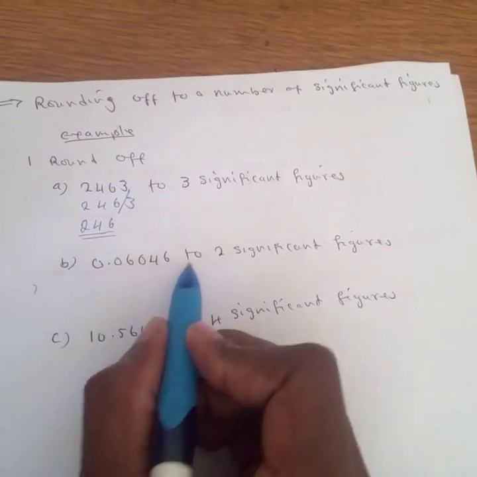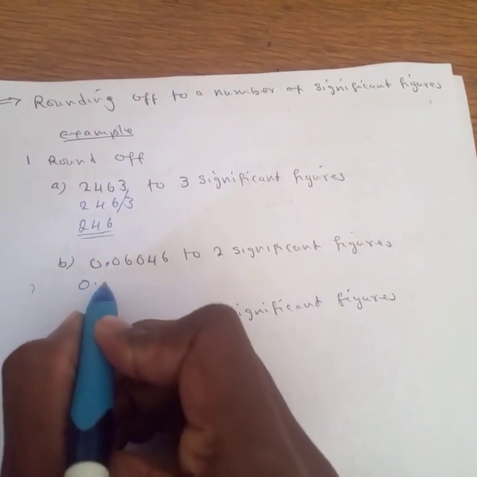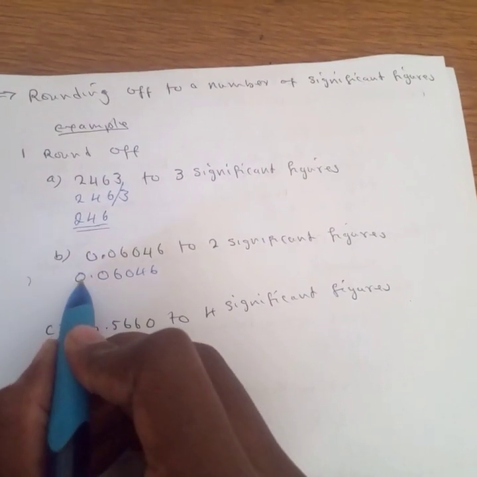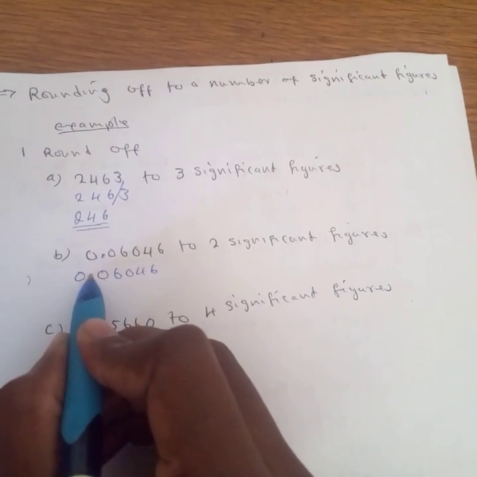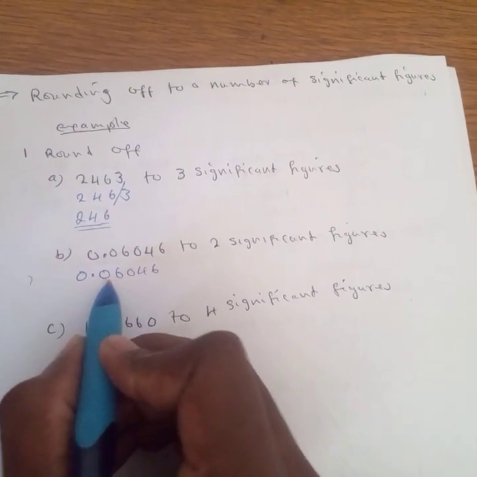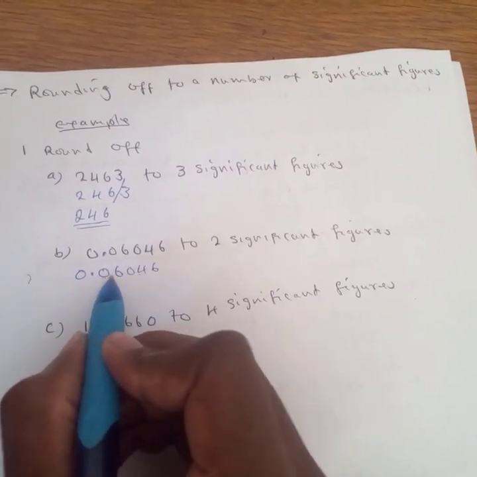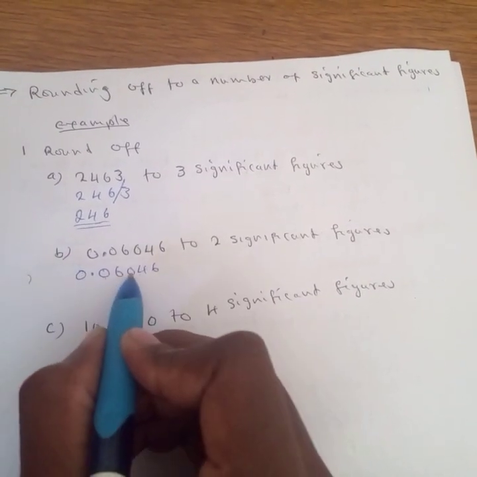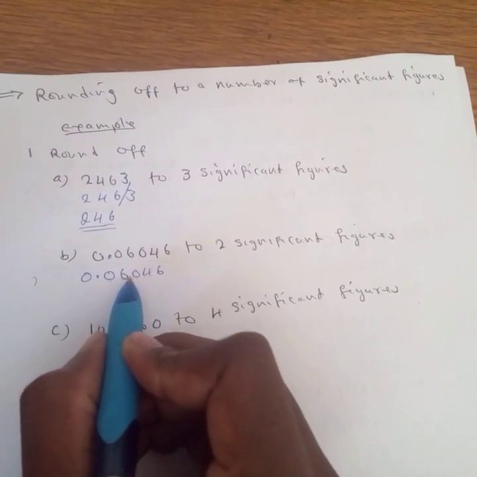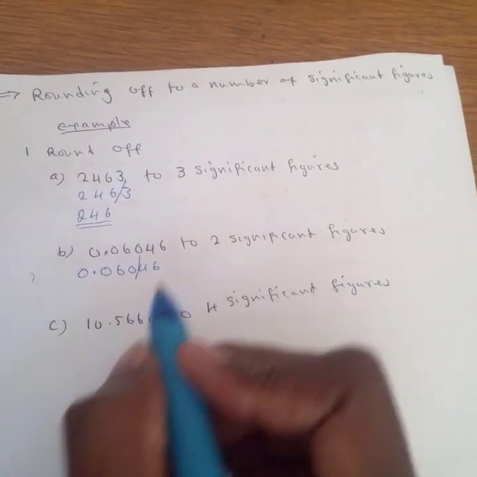Rounding off this one to 2 significant figures. Let me write it here, 0.0646. To 2 significant figures, I start counting. The zeros are not significant because we learned that zeros before non-zero digits are not significant, and zeros in between non-zero digits are significant. So we're going to start counting from here: 1, 2, 3. They want 2 significant figures, so it's 1, 2. We are going to put a demarcation there like that.